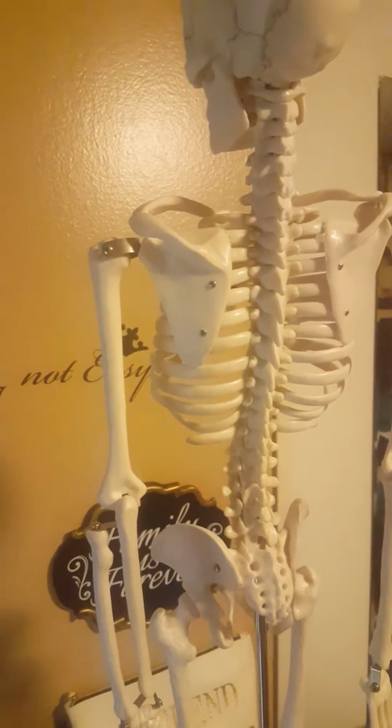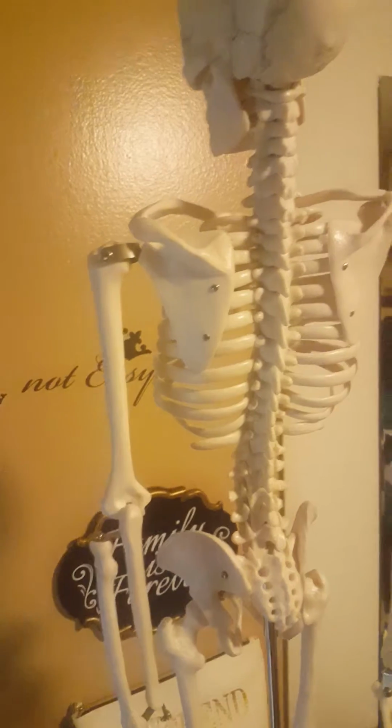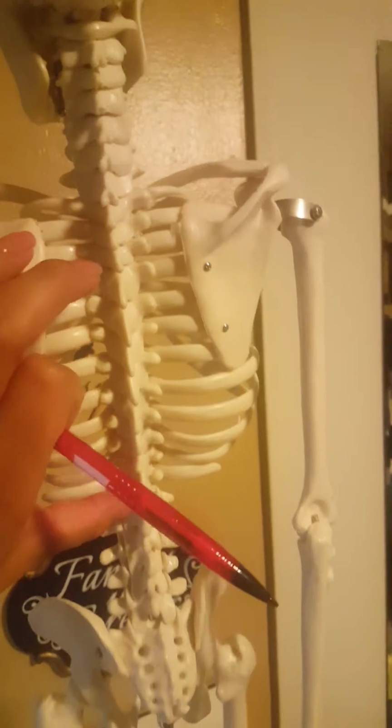Moving along, it says a thoracic vertebrae consists of 12. So when you count 1, 2, 3, 4, 5, 6, 7, and then we have 12. Starting here, 1, 2, 3, 4, 5, 6, 7, 8, 9, 10, 11, 12. So from here to here, it contains the thoracic vertebrae.